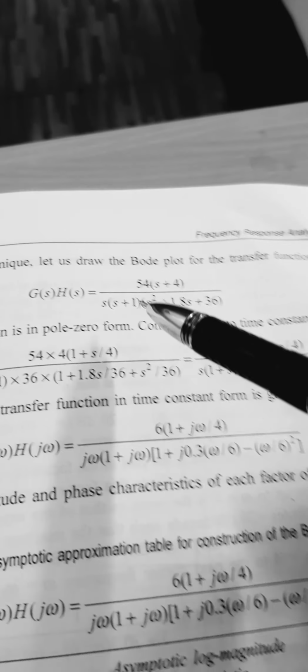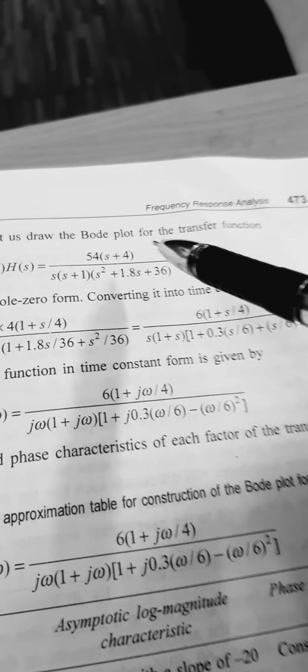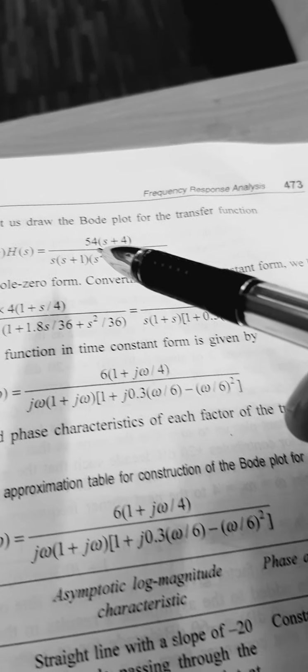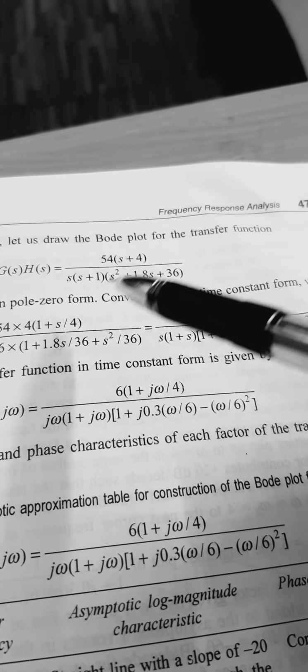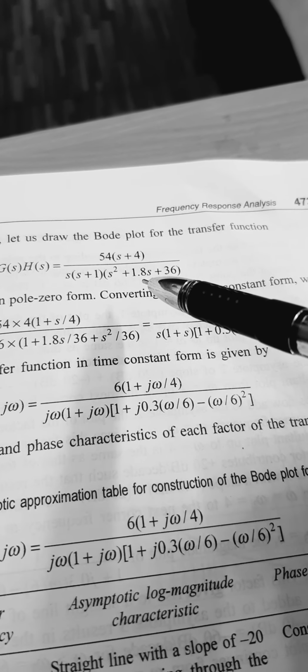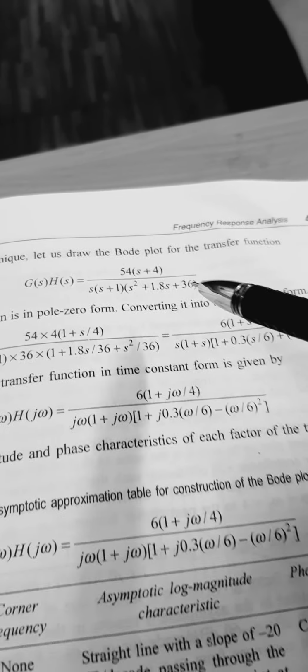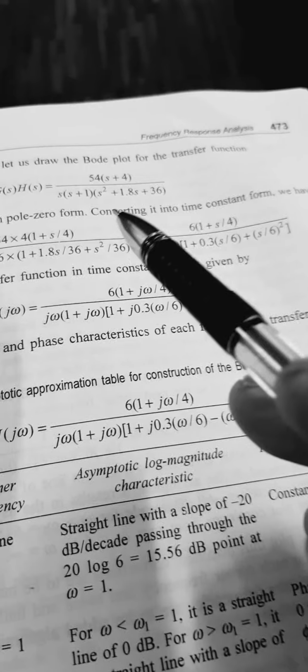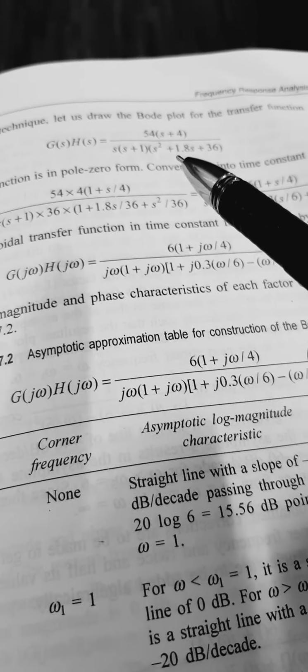Now we will take an example. Draw the plot for the transfer function G(s)H(s) equal to 54(s plus 4) divided by s(s plus 1)(s square plus 1.8s plus 36).